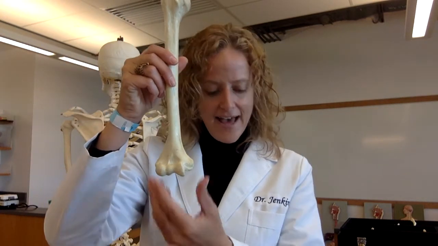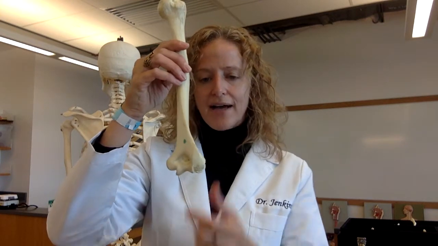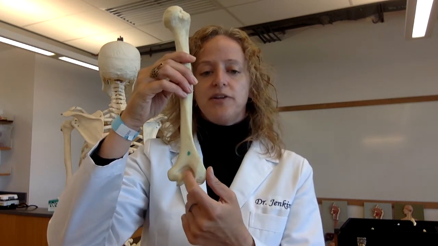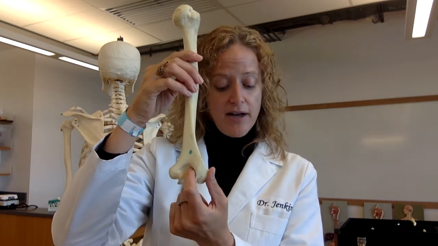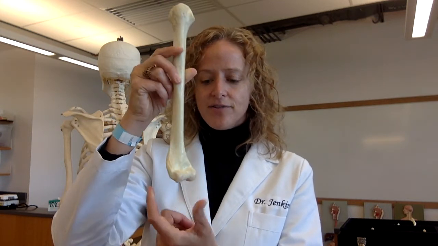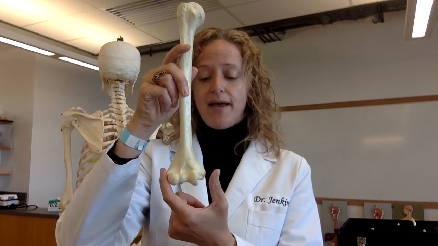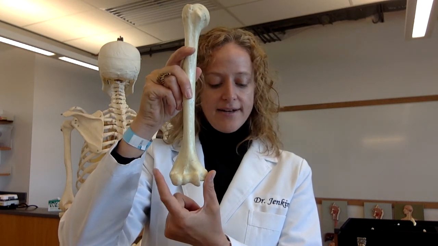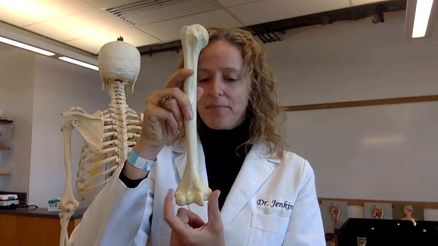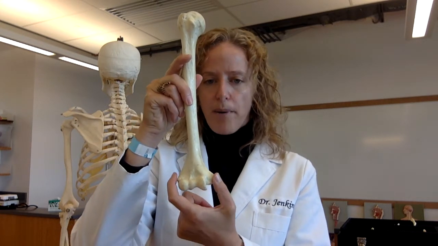Let's talk about that bottom part, okay? That great depression on the back is called the olecranon fossa. A fossa is a depression. So this big depression on the back is called the olecranon fossa. On either ends, we have a medial and lateral epicondyle.